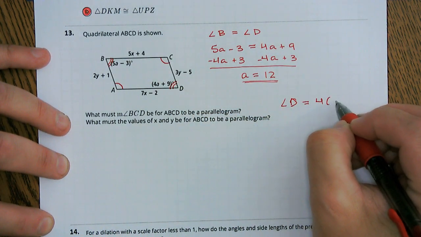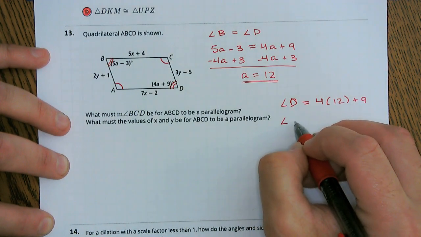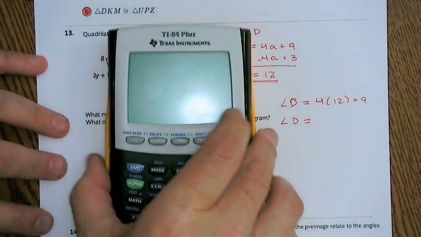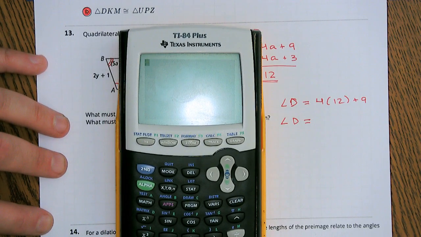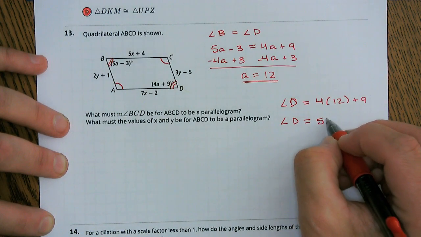So 4 times 12 plus 9. So let's see, angle D should be what? Let's grab our calculator here. Turn that on. So we've got 4 times 12 plus 9, and that's going to give us 57. So we know that angle D is 57 degrees.